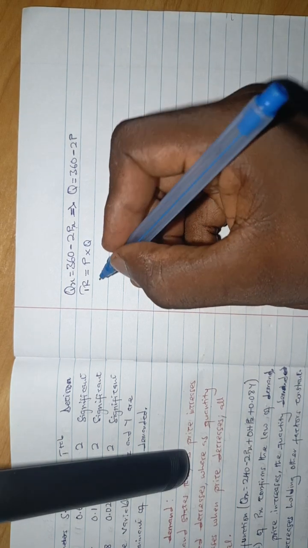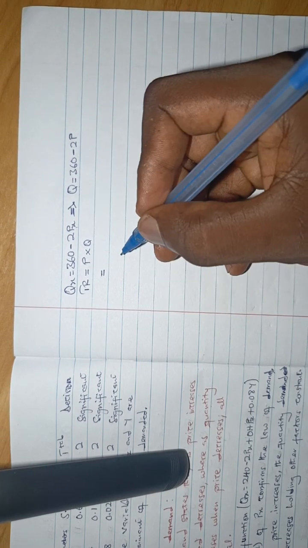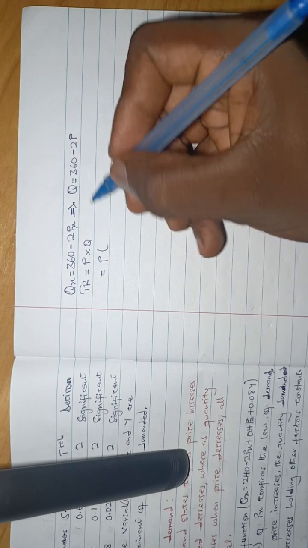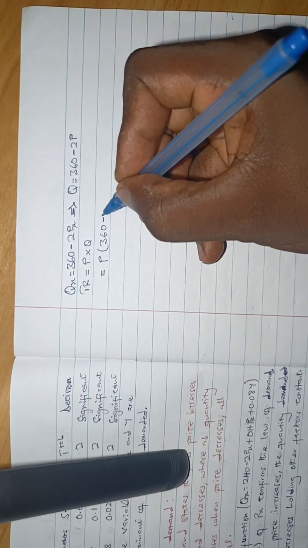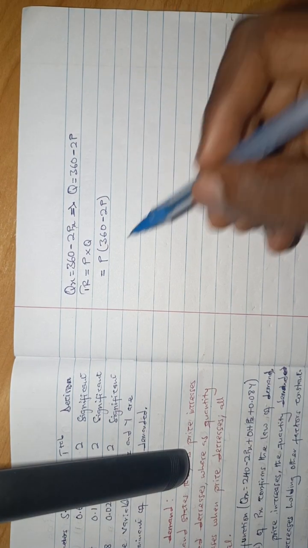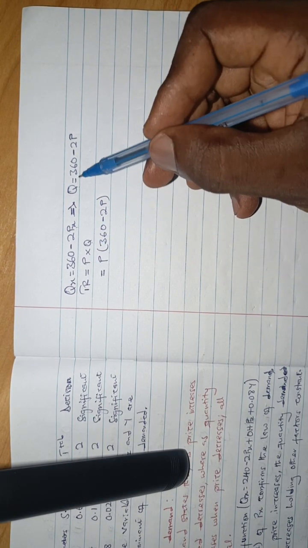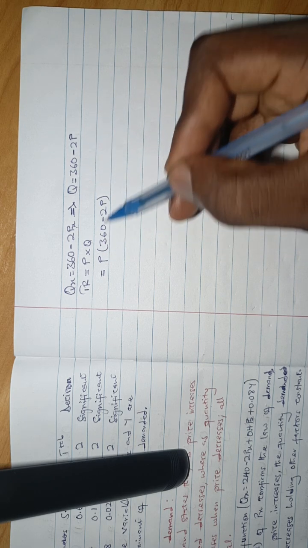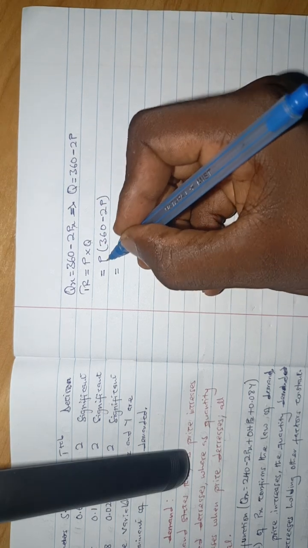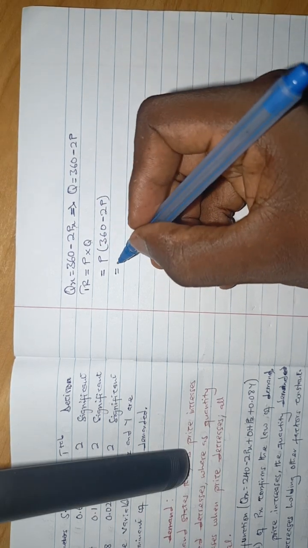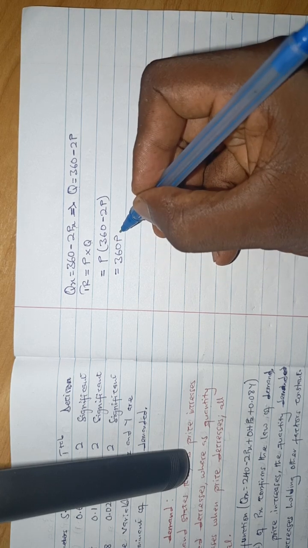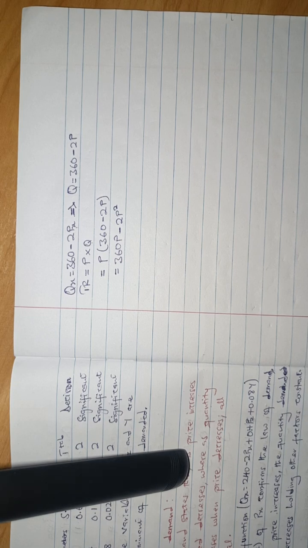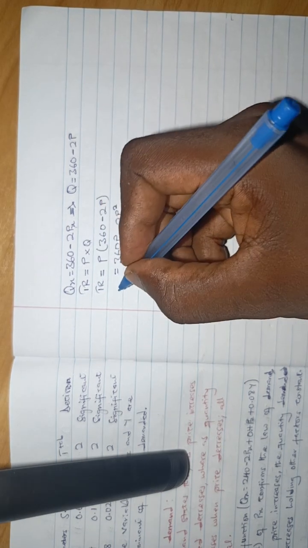So then we further put this function into this. It's going to be P, open bracket, then we bring the function 360 minus 2P. So P times Q. The Q has already been found, so this is our Q. Now you multiply through by P, and you're going to get 360P minus 2P squared. This is our total revenue.